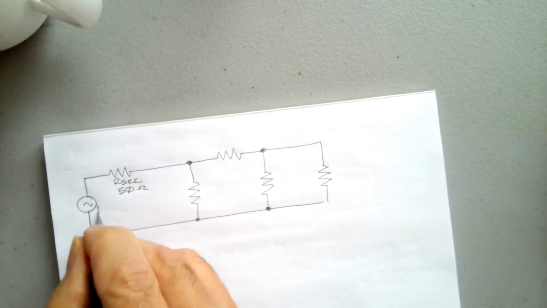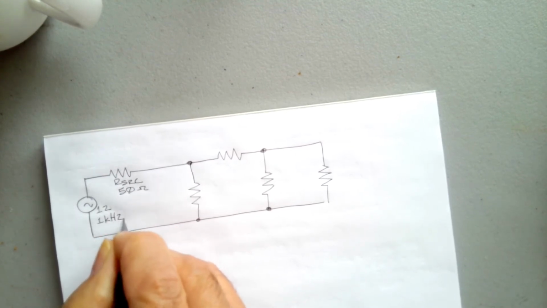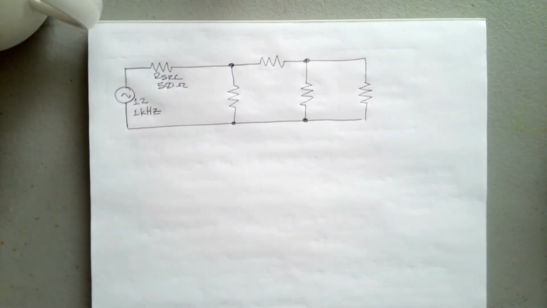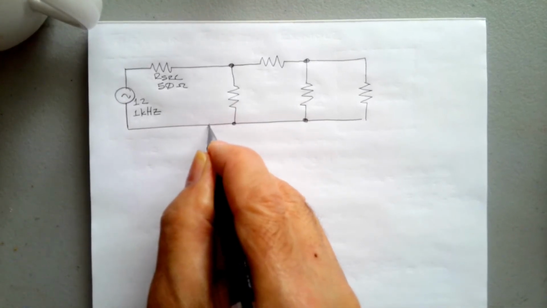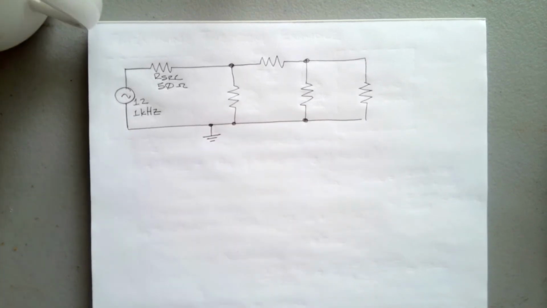We've got a 12 volt sine wave here at 1 kilohertz, and we just treated that like a DC voltage before, because this is a resistive circuit, and so there's no delays.